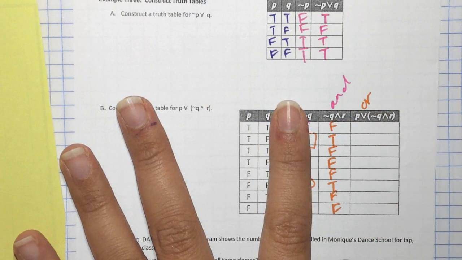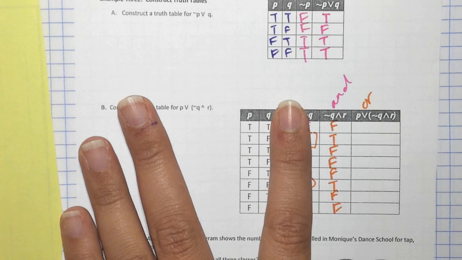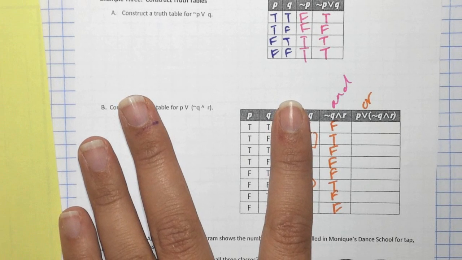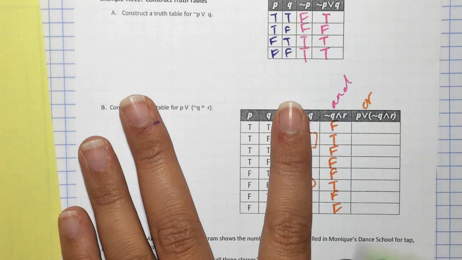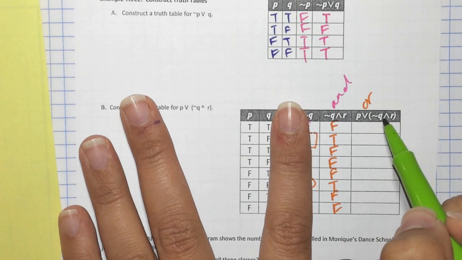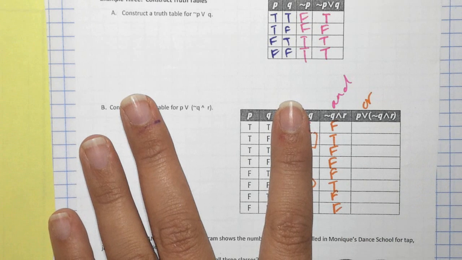Well, if it's or, how many of them have to be true? 1. All right, so fill that one in without me. So P. No, it's P or not Q and R. Oh, all right.